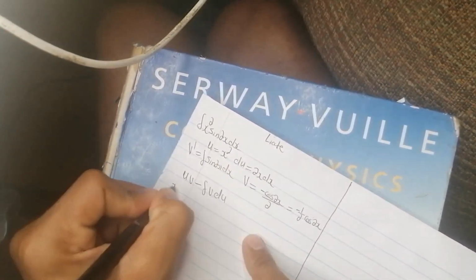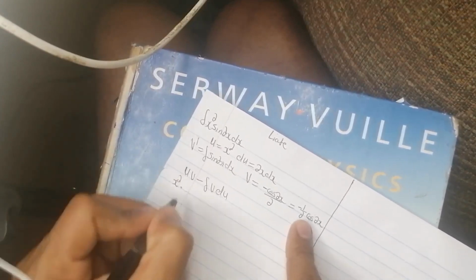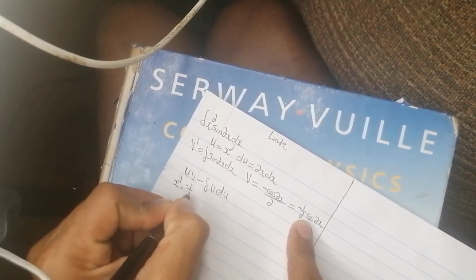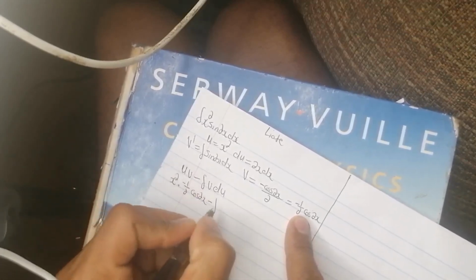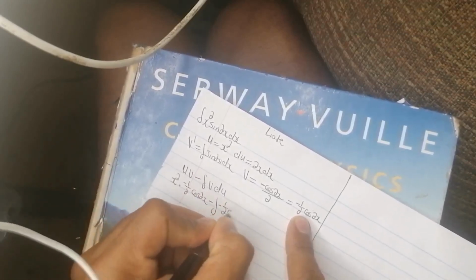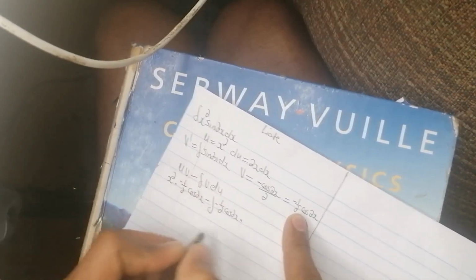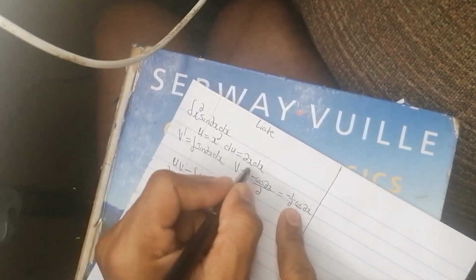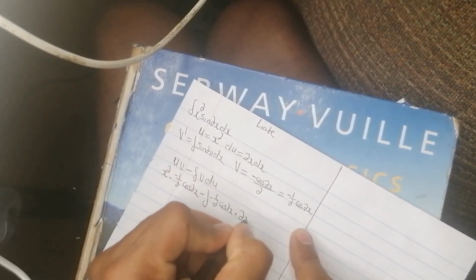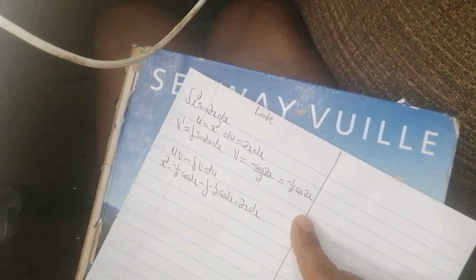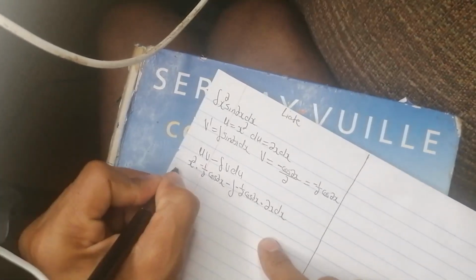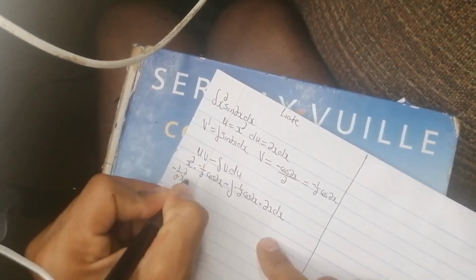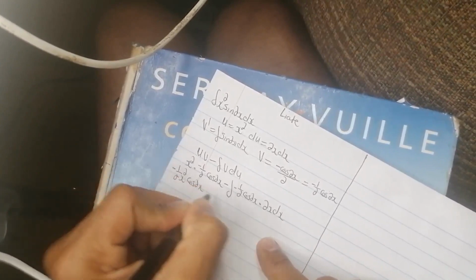Your u is x squared, your v is minus 1/2 cos 2x, minus the integral of 1/2 cos 2x times du. Your du is 2x dx. Fine. Then from here, we can just rewrite this as minus 1/2 x squared cos 2x.